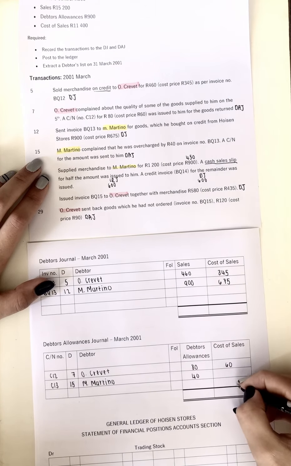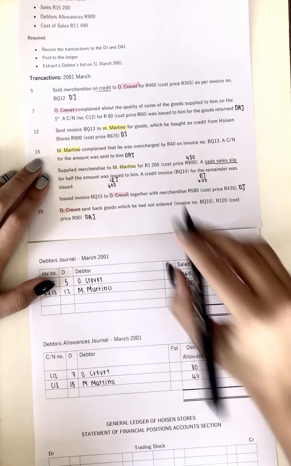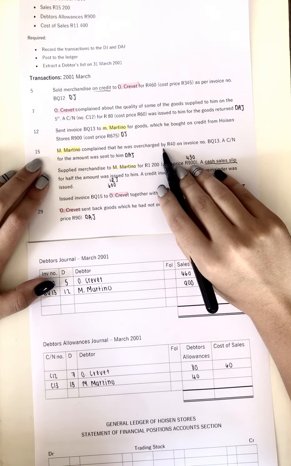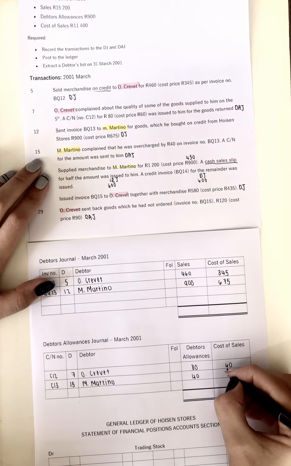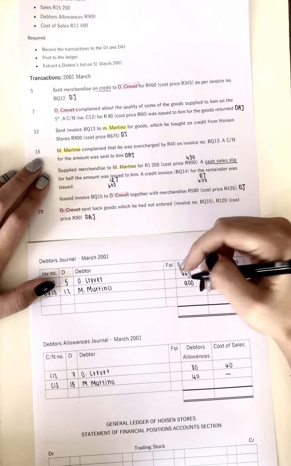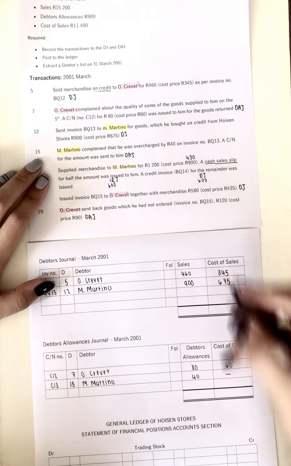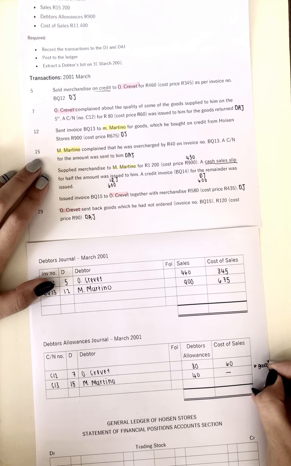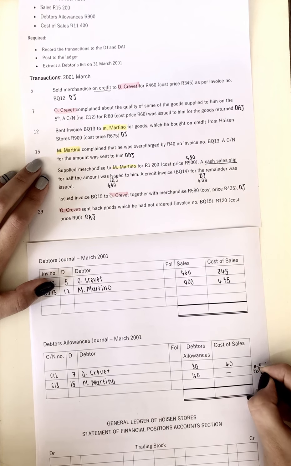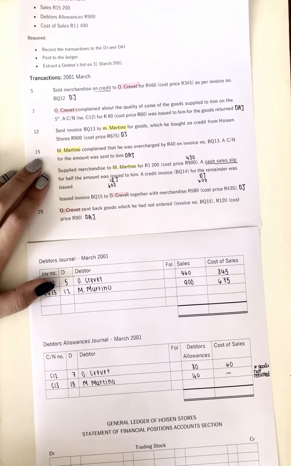Now let me check if I need to post the cost of sales column. So he complained he was overcharged. Okay, so it doesn't say that goods were returned, so I don't put it in the cost of sales account because trading stock wasn't returned. Okay, so you can put a note there and say goods not returned if you want to, just so that when you look back on it then you know what happened there.